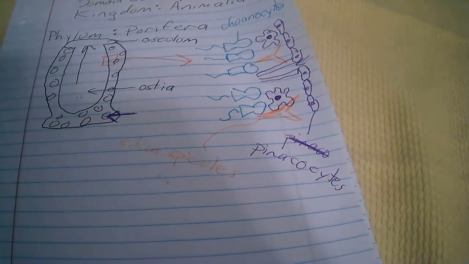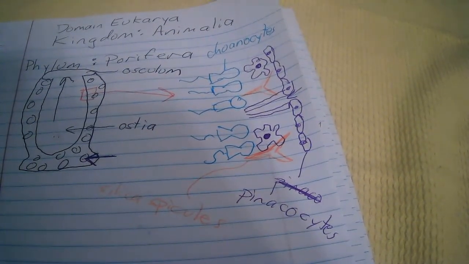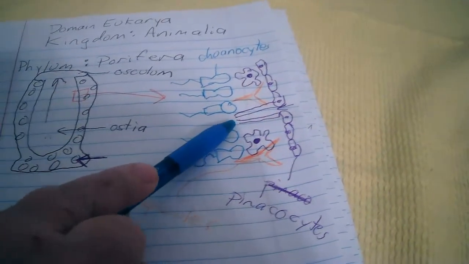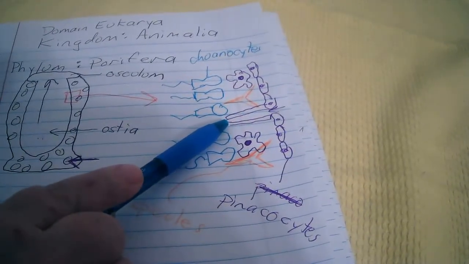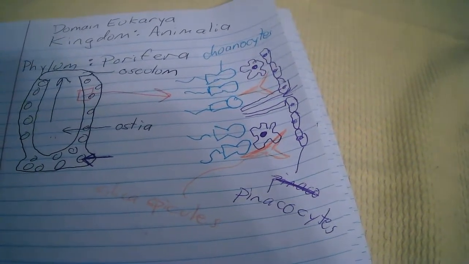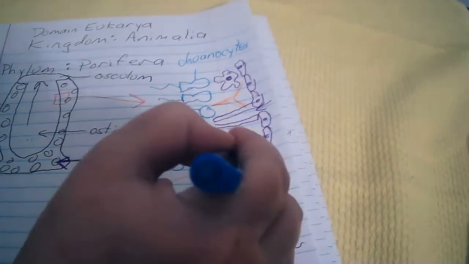Since they have flagella, their purpose is to filter food particles from the water that enters through the ostia. Water is going to enter through the ostia in between those pinacocytes, and then the water is going to flow up, and as it flows up, the flagella that are part of the choanocytes are going to filter food particles, and those food particles will end up inside the amoebocytes.